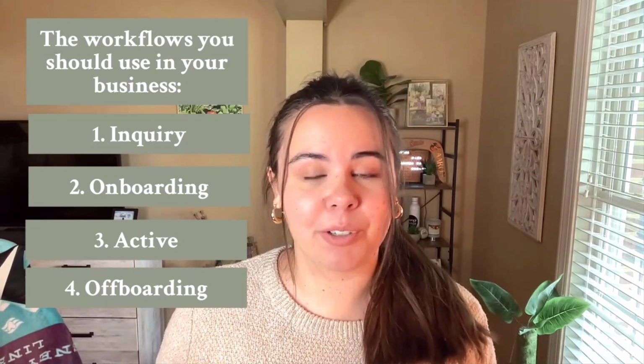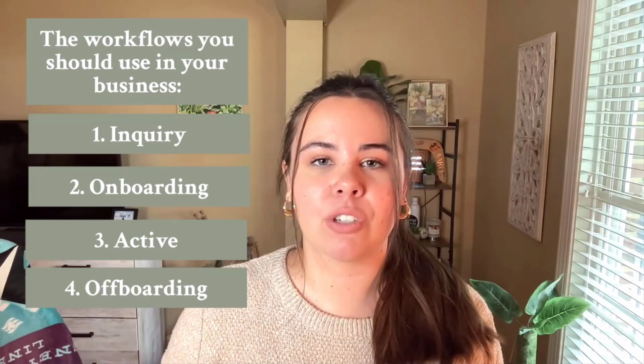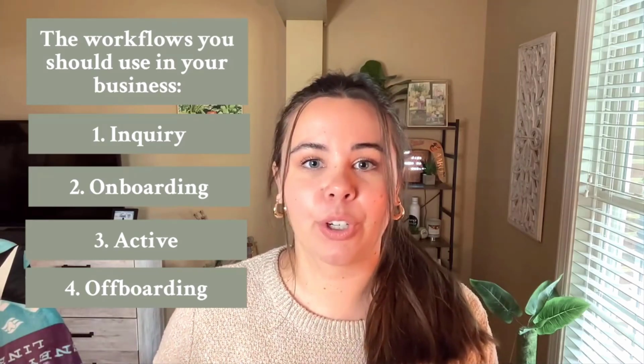Now that we know the workflows that we're going to be talking about, let's dive into things that you should have for your inquiry workflow. Let's first talk about just the overall things that you'll need, and then I'll show you a sneak peek of what that will look like in HoneyBook.